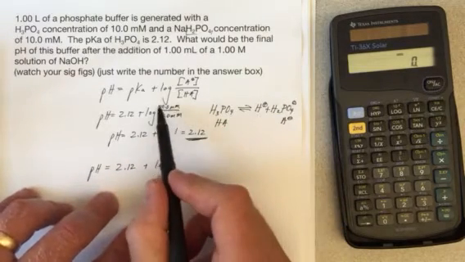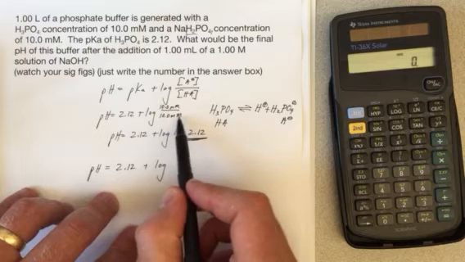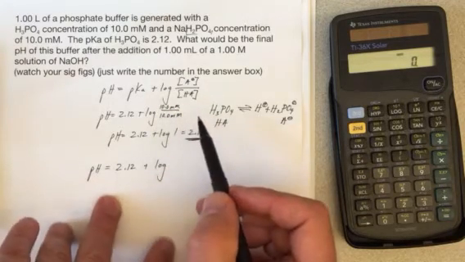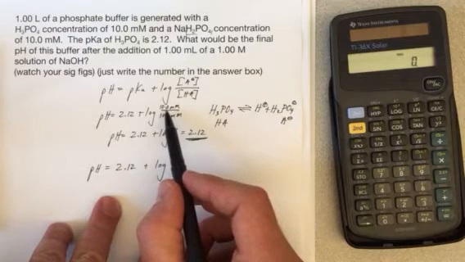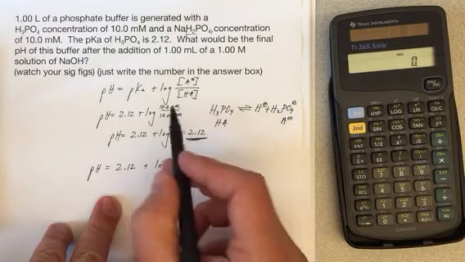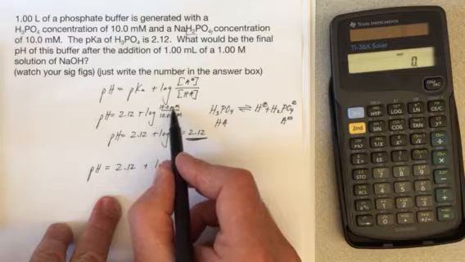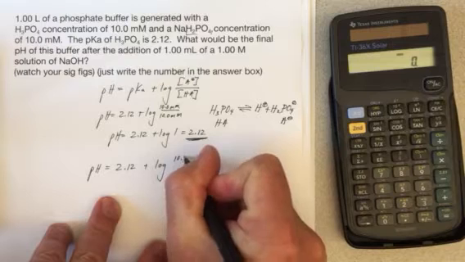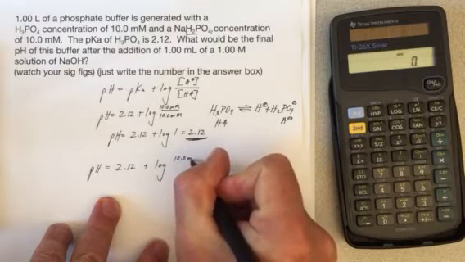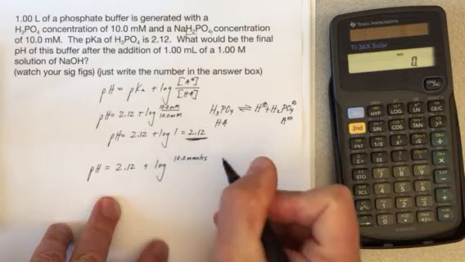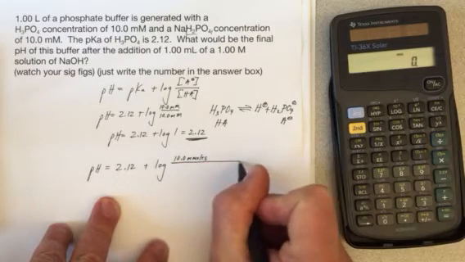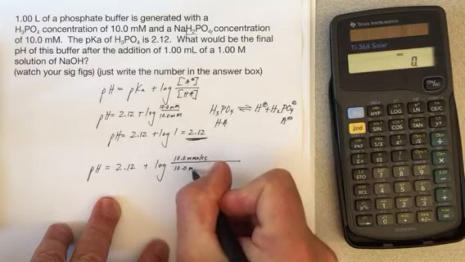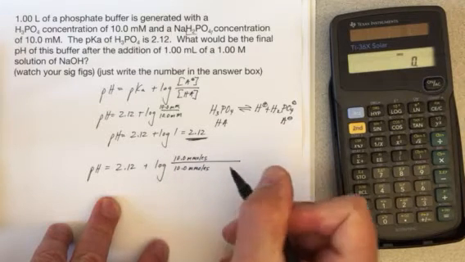Now in class, if you remember, I said it's kind of nice conceptually to change the concentrations of the base and the acid into moles. And so I have a 10 millimoles per liter solution. Let's just keep that at 10 millimoles, right? I'll just say I have a liter, and that's fine. I also have 10 millimoles of my acid.